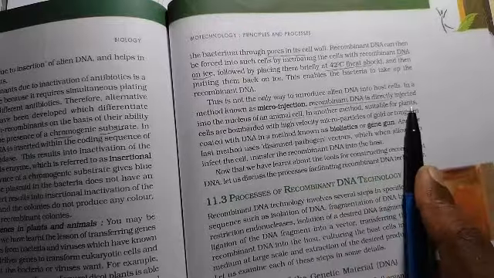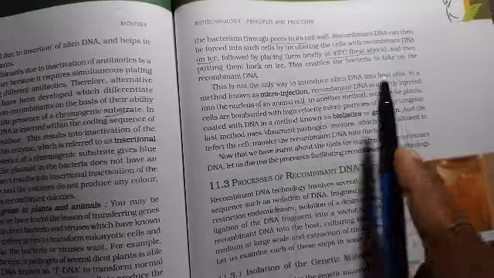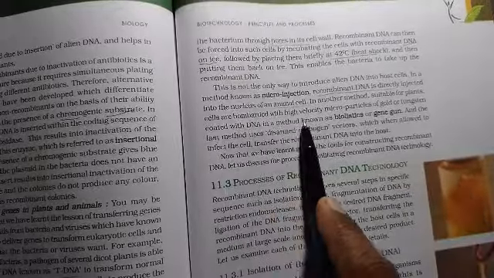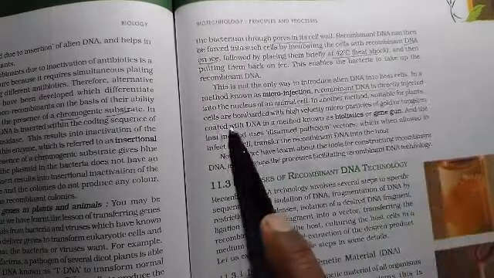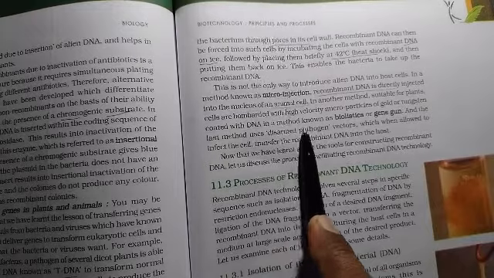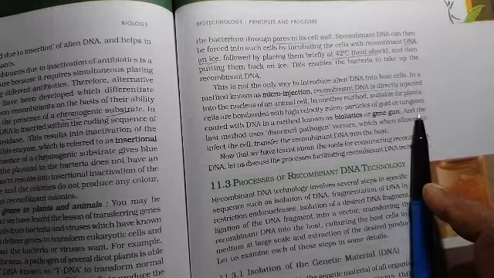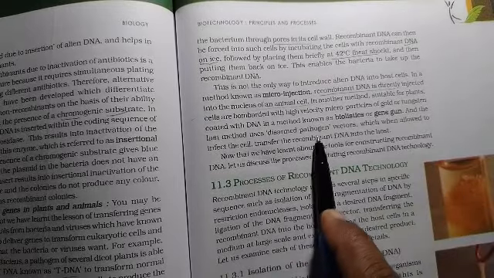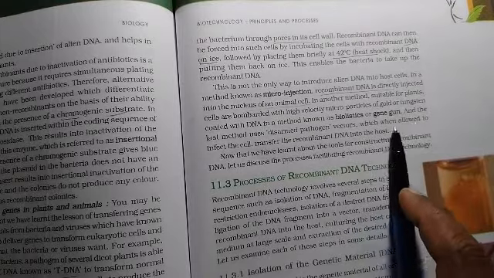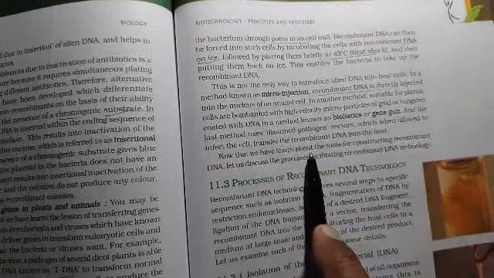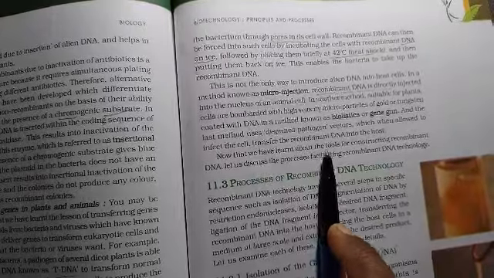For plants, because they have a cell wall, the cells are bombarded with high velocity microparticles of gold or tungsten coated with DNA, a method known as biolistics or the gene gun method. And the last method uses disarmed pathogen vectors, which when allowed to infect the cell, transfer the recombinant DNA to the host.